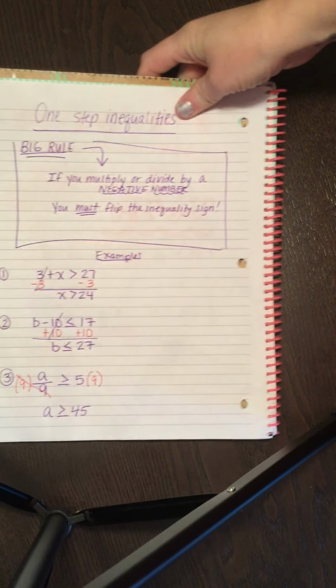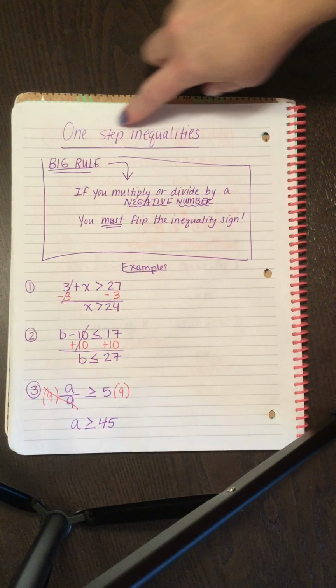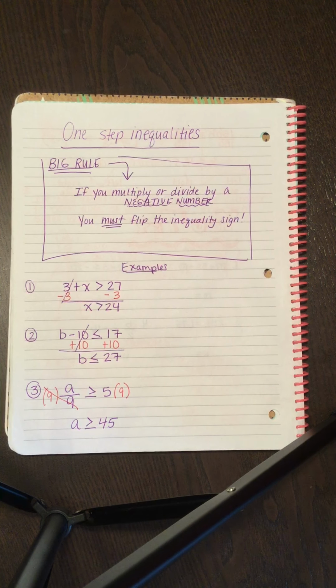All right, now we are moving into one-step inequalities. An inequality means there is no longer an equal sign. It's either a greater than, less than, greater than or equal to, or less than or equal to sign. The reason we're doing both of these together is because they're done very similarly, and it'll make it a lot easier to group them together than do them all separate.